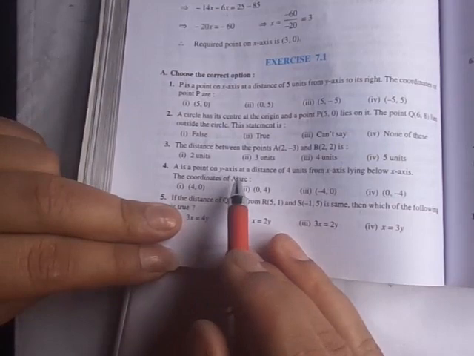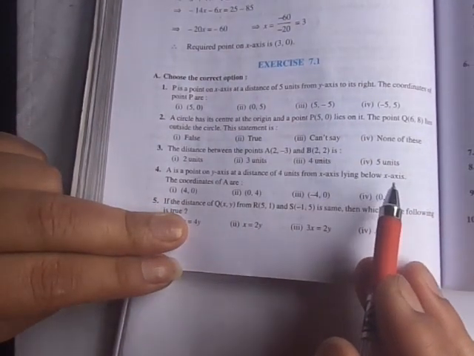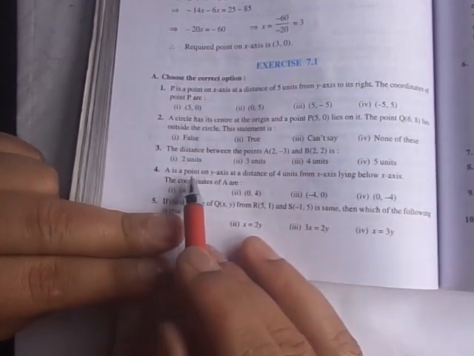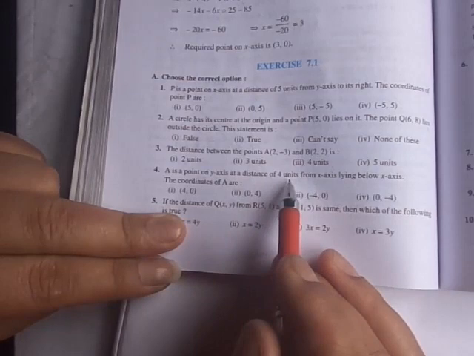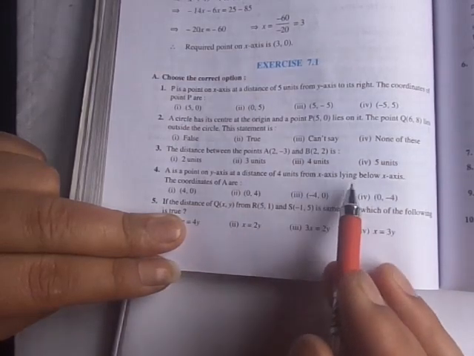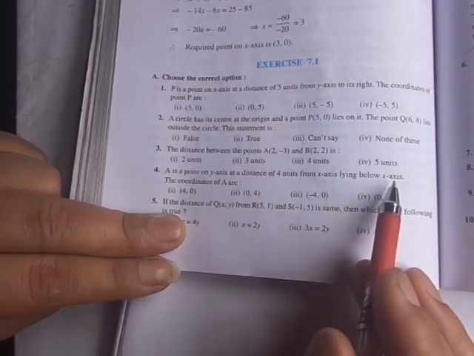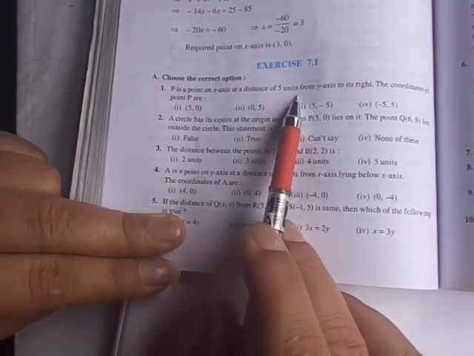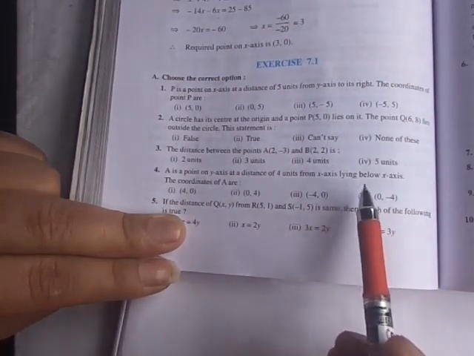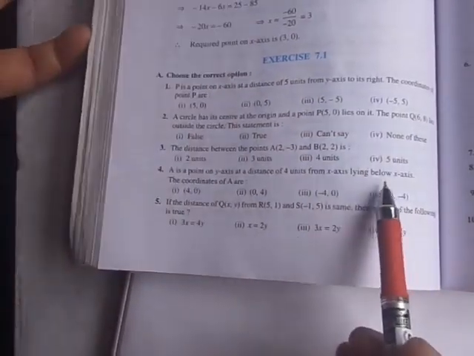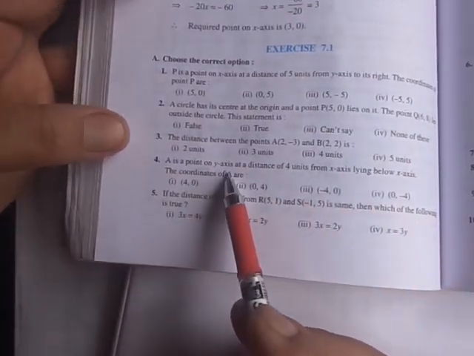A is a point on the y-axis at a distance of 4 units from the x-axis, lying below the x-axis. This is somewhat similar to the earlier one. That point was on the right; now that point is below. Not left or right, but below the x-axis. So A is a point on the y-axis.